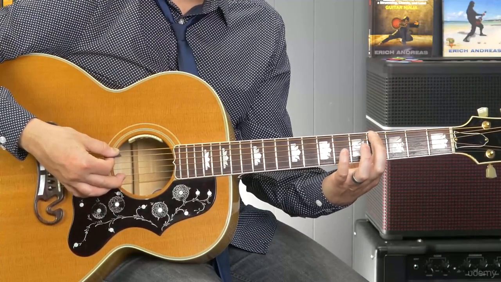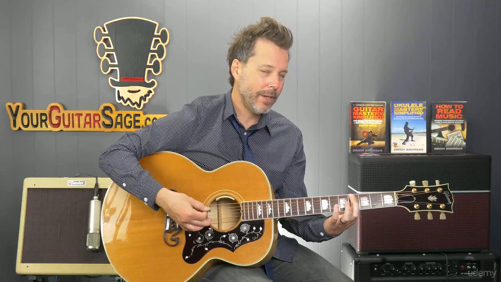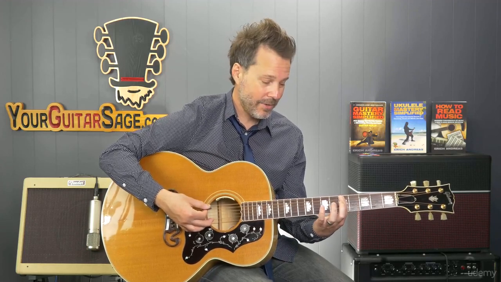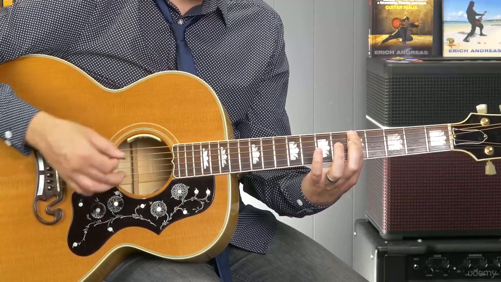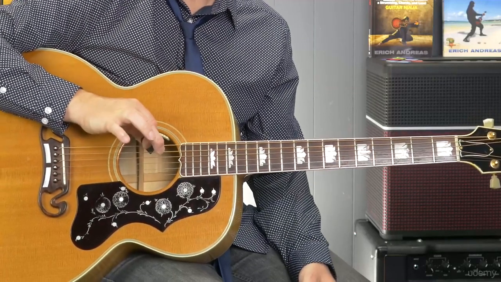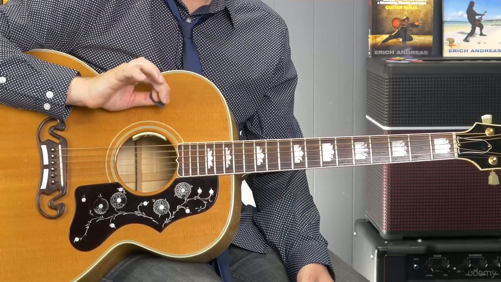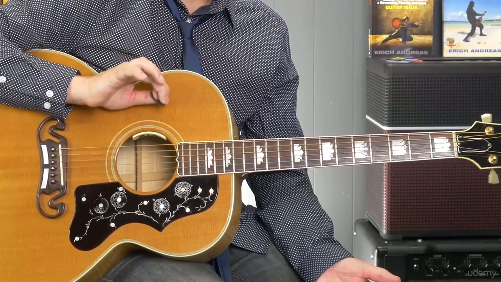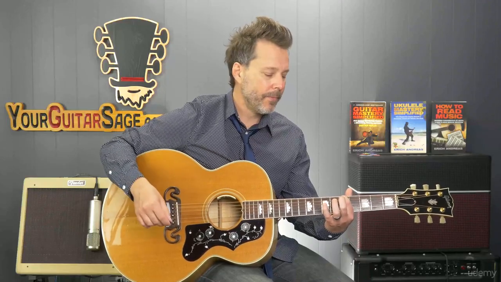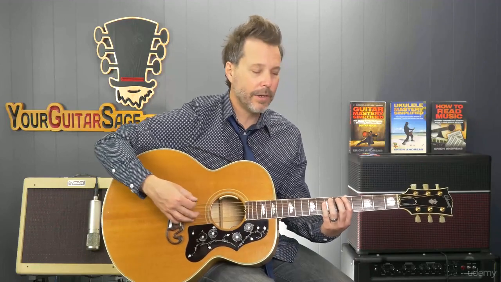G has a sharp. What happens here? We start over again, right? So G sharp, what's after G? A, right? Starts over again. Now notice this A on the 5th fret is the same as this A on the open A string. So those 2 notes are in unison together, okay? We'll learn more about that later on when we're tuning our guitar.